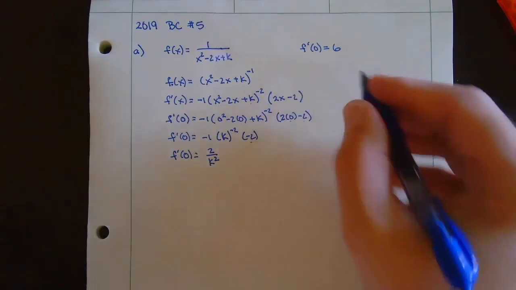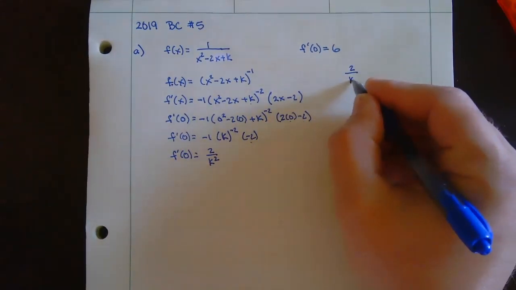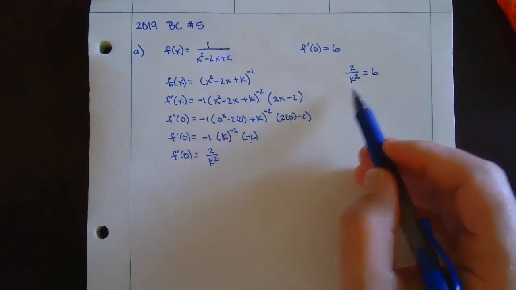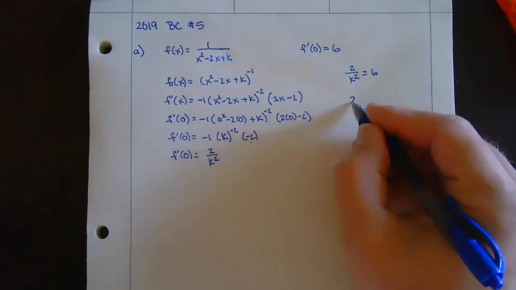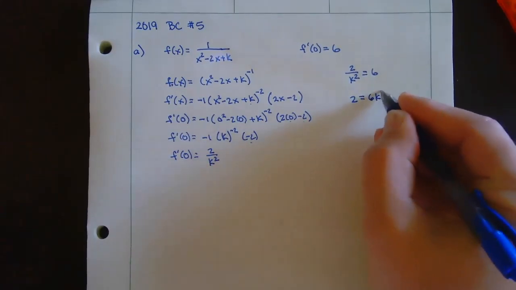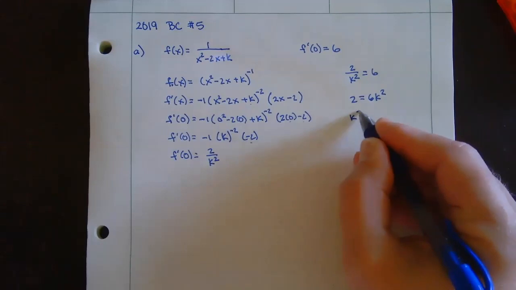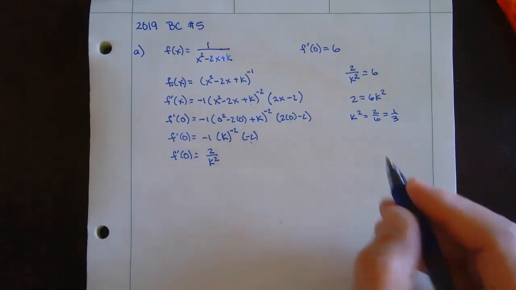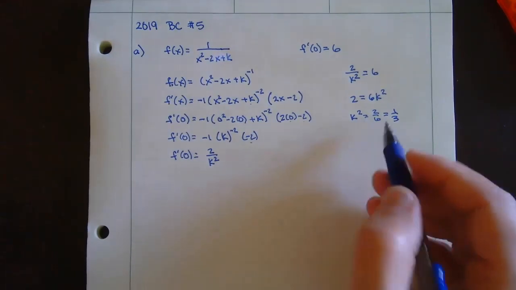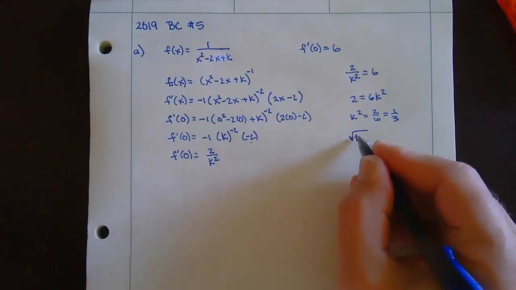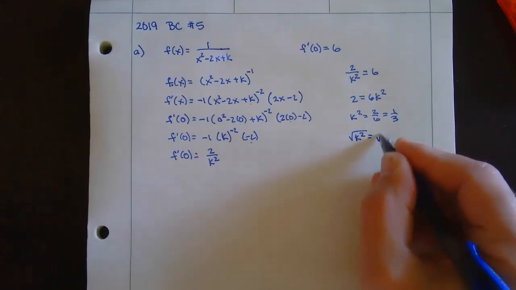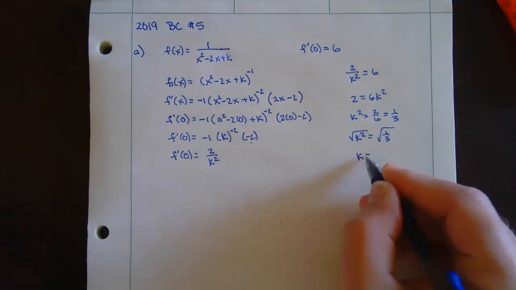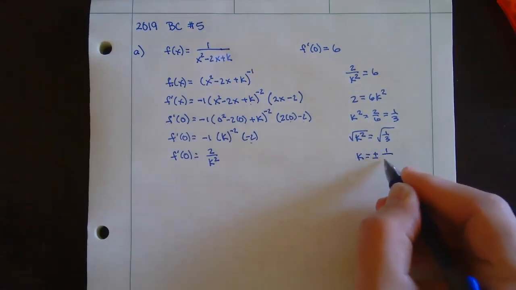So that would mean 2 over k squared is equal to 6. We could multiply both sides by k squared, and we get 2 is equal to 6k squared. So that would mean k squared is equal to 2/6, which is equivalent to 1/3. And then we would square root both sides, right? So the square root of k squared is equal to the square root of 1/3. So that would be k is equal to plus or minus 1 over the square root of 3.